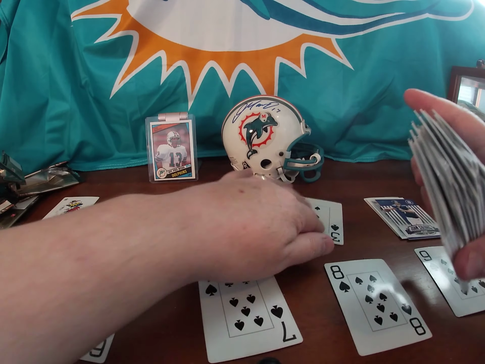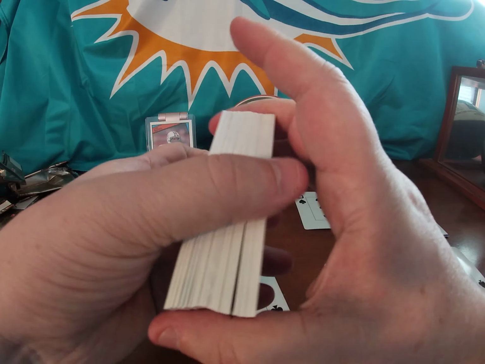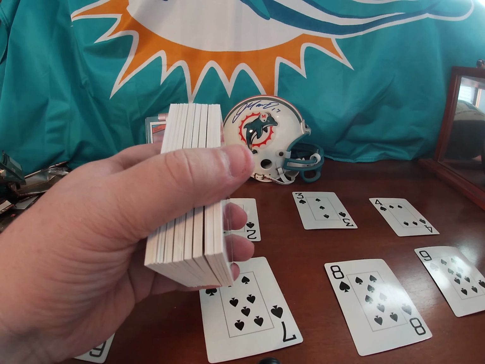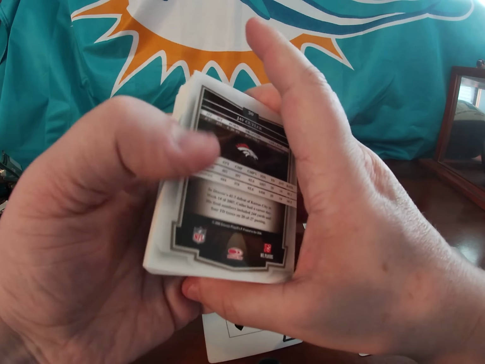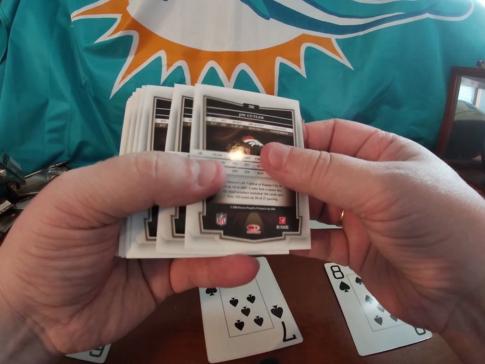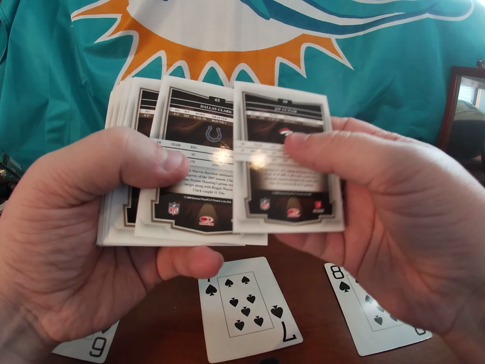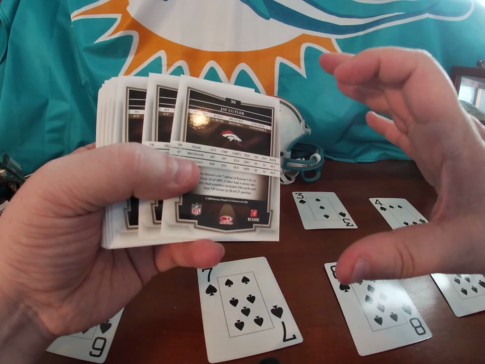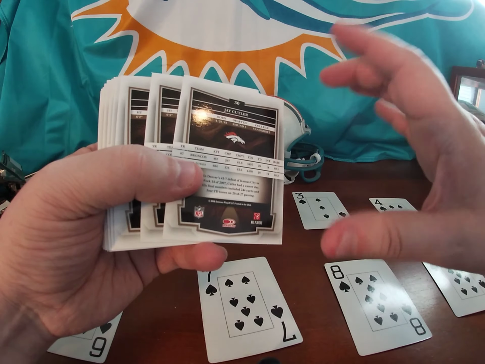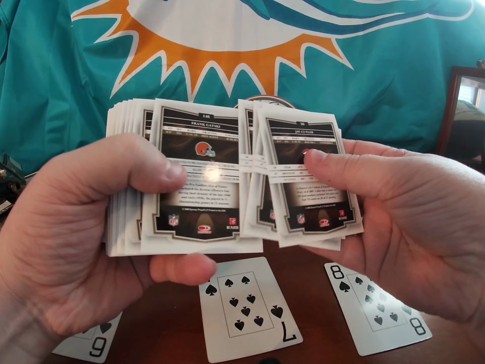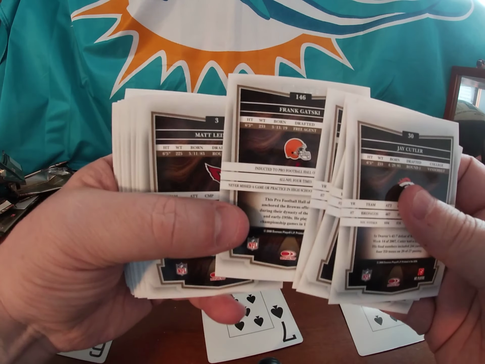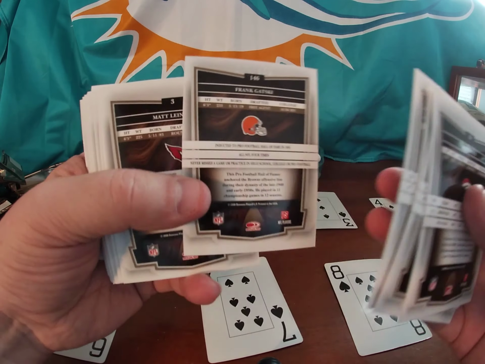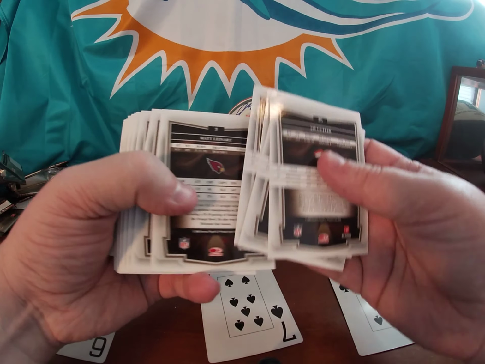All right, so let's get to this sorting so y'all can see how I do it. First of all, I separate all the inserts, because in the database I use, it shows all the base cards, and then within that it shows all the inserts. So I will separate all my inserts. There's that 71 out of 999. I'll separate that as an insert.